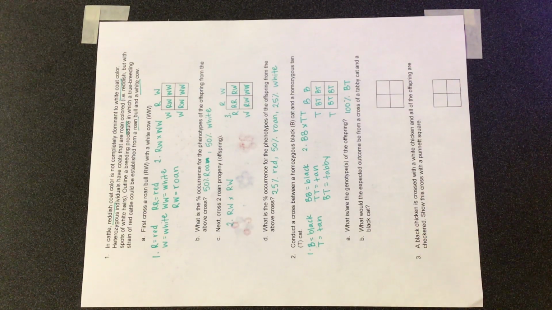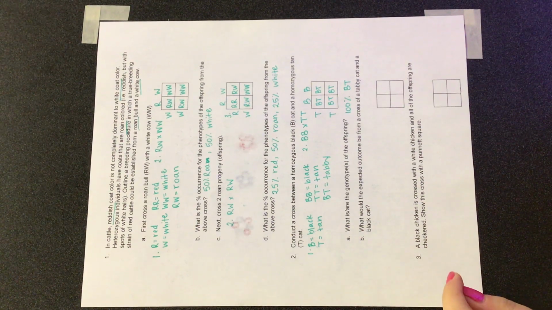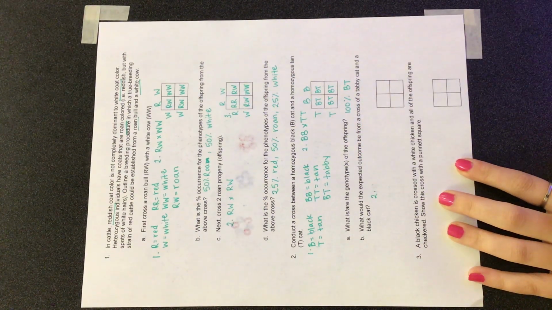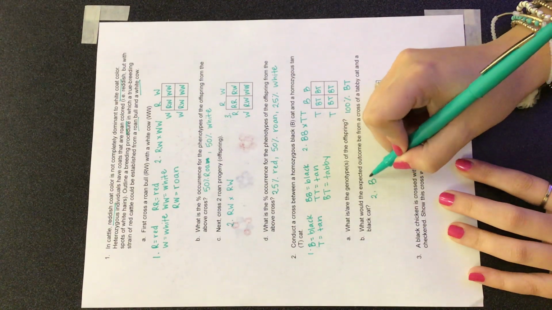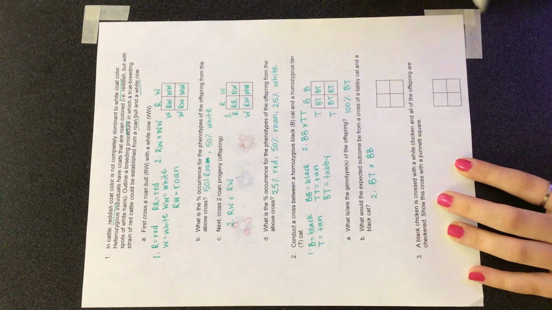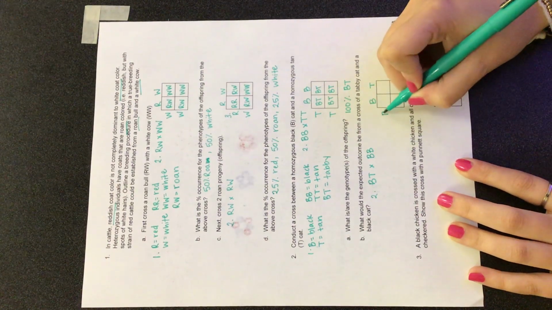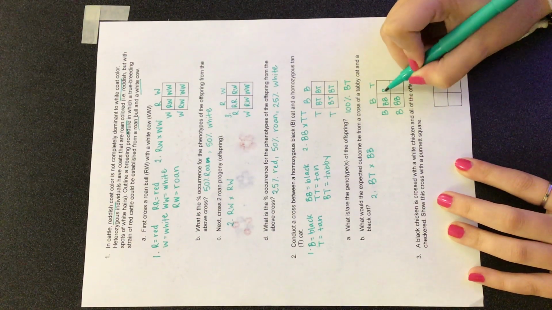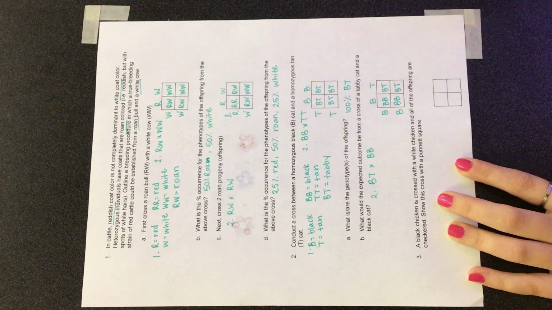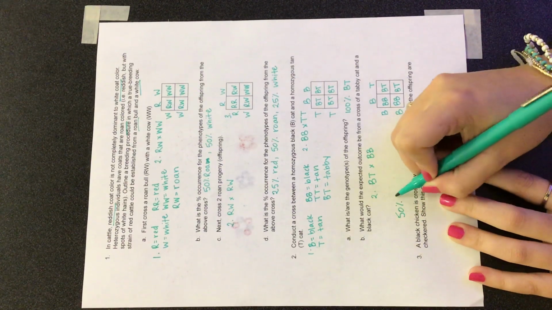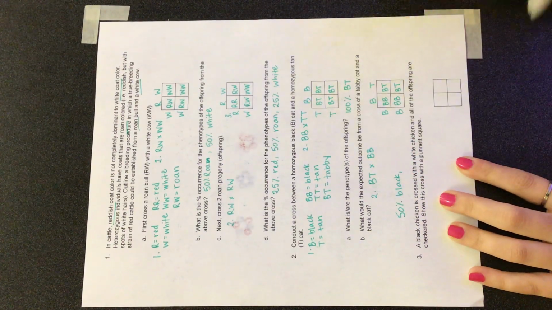In part B, I'm working with the same set of letters, so I'll leave step number 1. And they want to know what would be the expected outcome from a cross of a tabby cat and a black cat. So a tabby cat is BT, and a black cat is BB. So when I cross them, I end up with 50% black and 50% tabby.